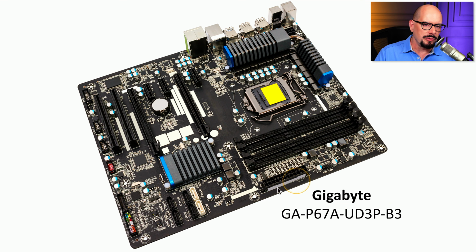This is an ATX motherboard from Gigabyte. It's the GA-P67A-UD3P-B3. You can see that this motherboard is rather large. It has a number of expansion slots on it. This one has 4 separate memory slots for adding additional memory, and you can see the CPU is in the middle of the motherboard. Make a note of these relative sizes between the CPU, the memory slots, and the expansion card slots, because we'll want to compare them when looking at other motherboard types.